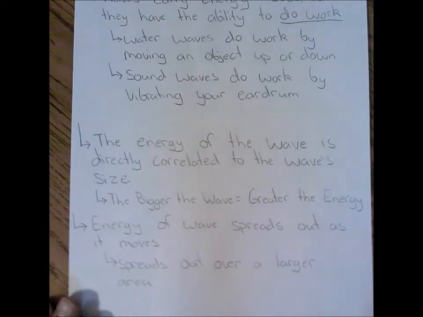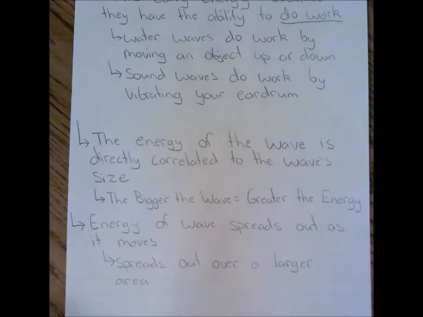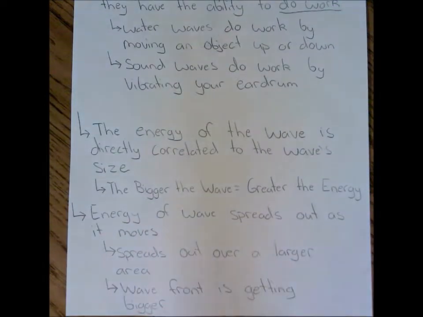That wave front, the whole area that wave is covering, is getting a lot larger. So again, as a wave moves from one point to another, it's spreading out over a larger area, which means the energy is spreading out, and specifically here, these wave fronts, these circles that the waves travel in, are getting bigger and bigger and bigger.